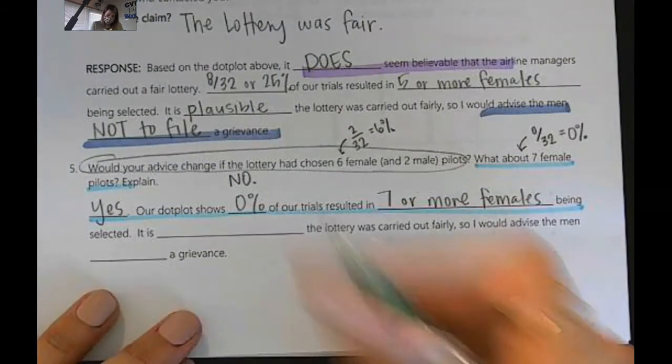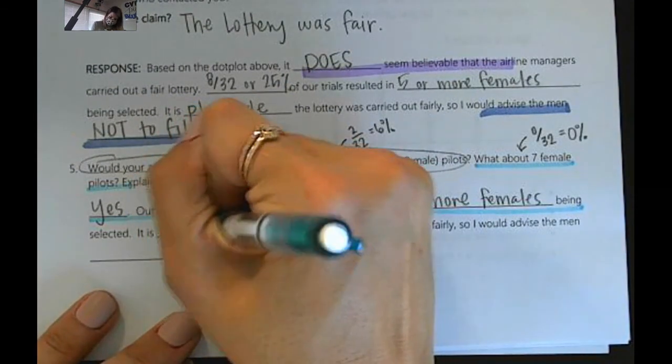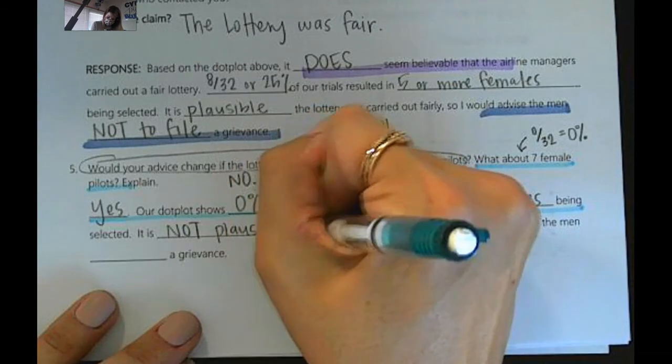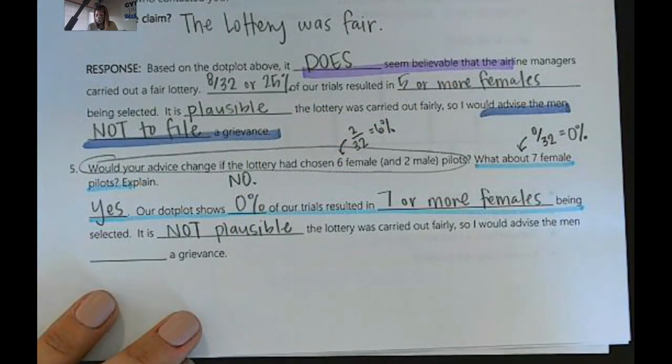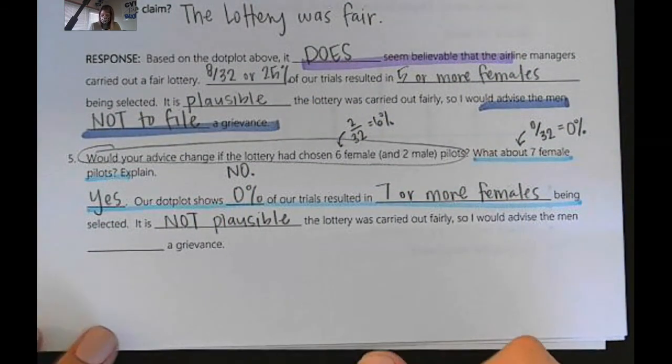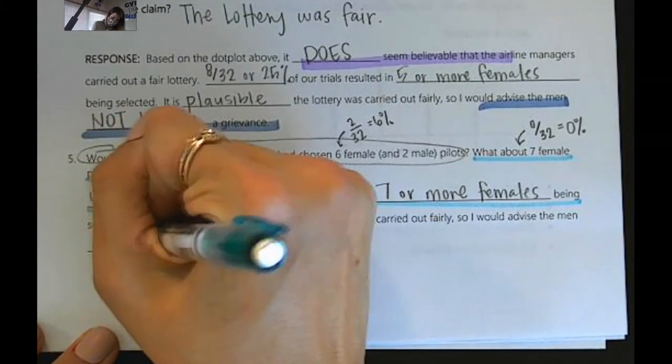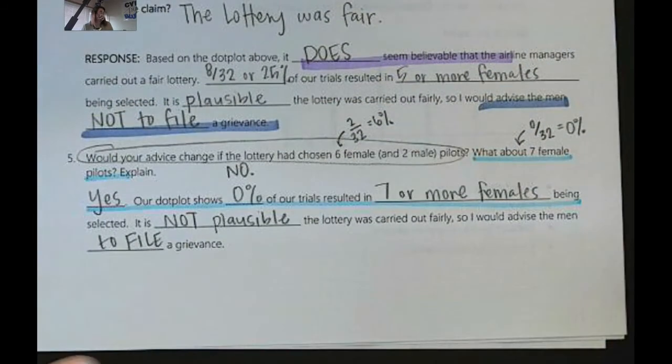It is not plausible the lottery was carried out fairly. So I would advise the men to file a grievance.